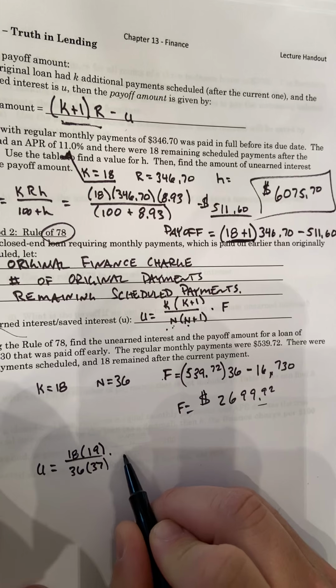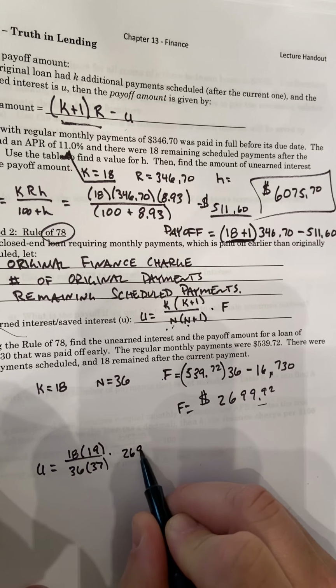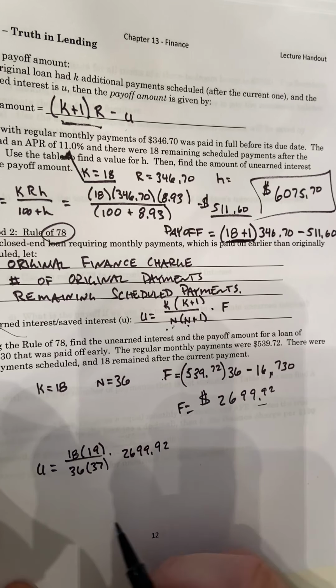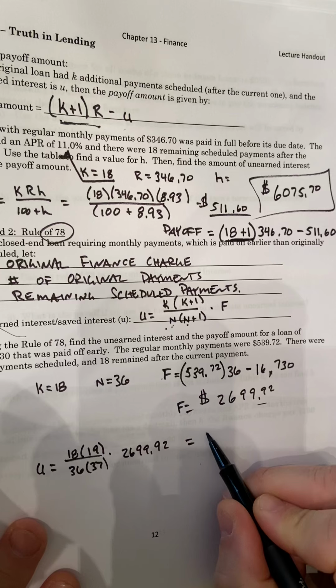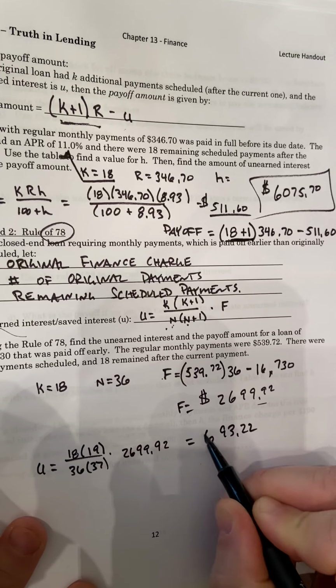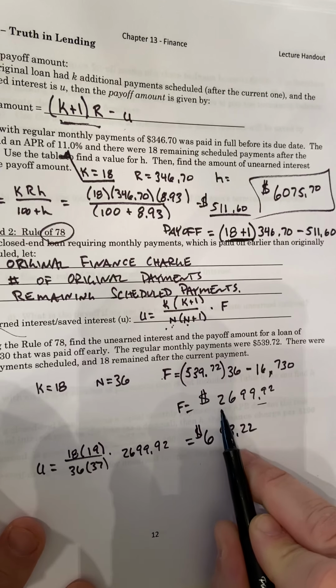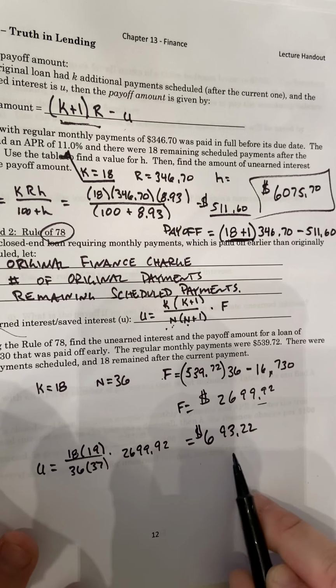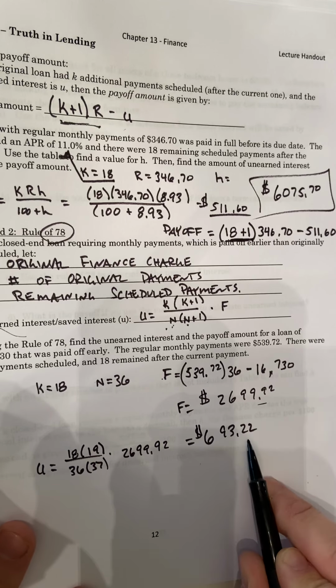And that's what we call unearned interest. Stick that in your calculator and get a savings of $693.22. So of this $2,600, I don't have to pay this much of it because I'm paying it off early. Does that make sense?